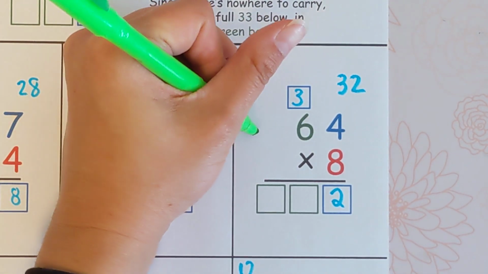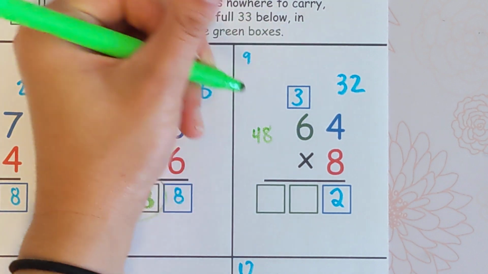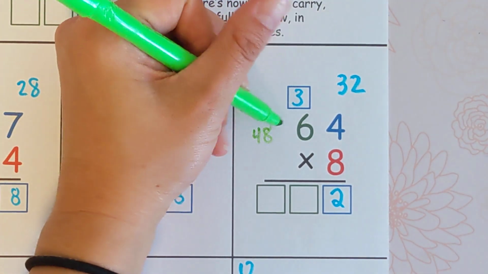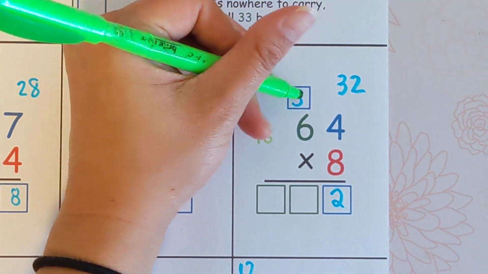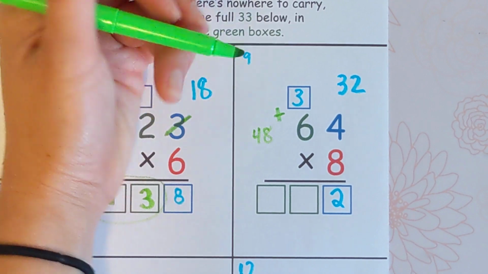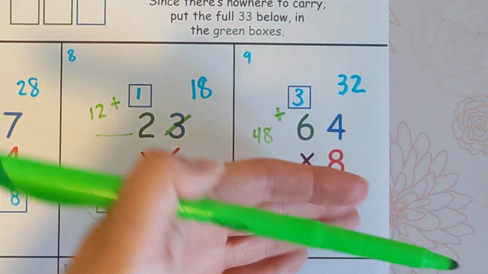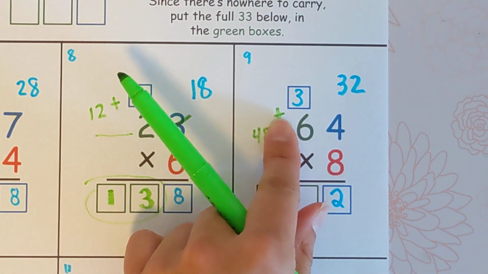So 8 times 6 is 48. Sometimes my teachers would say 6 times 8 is 48, because it kind of almost rhymes. So 6 times 8 is 48, and then you add that 3 back in, and you get 51. You don't have to carry because you're done with the problem. There's nowhere to put it. There aren't any other digits over here.